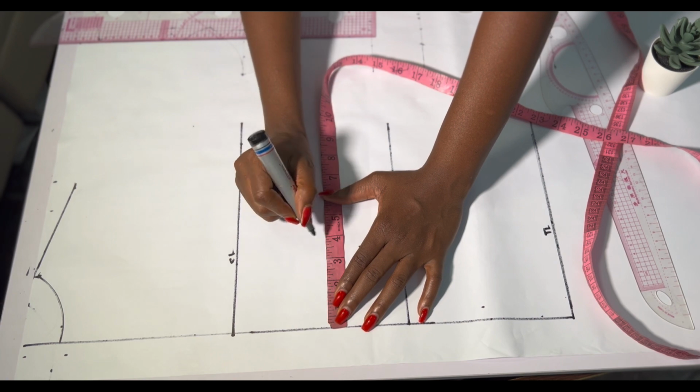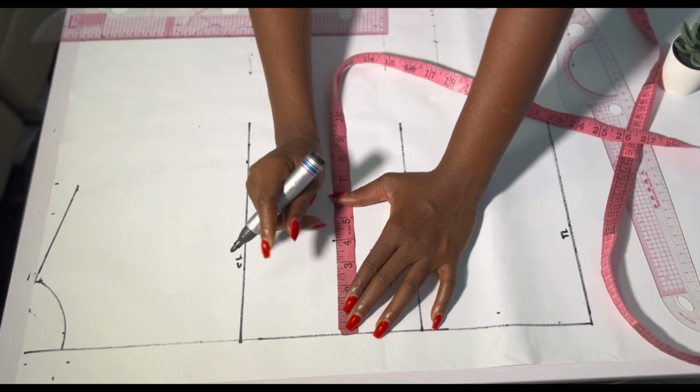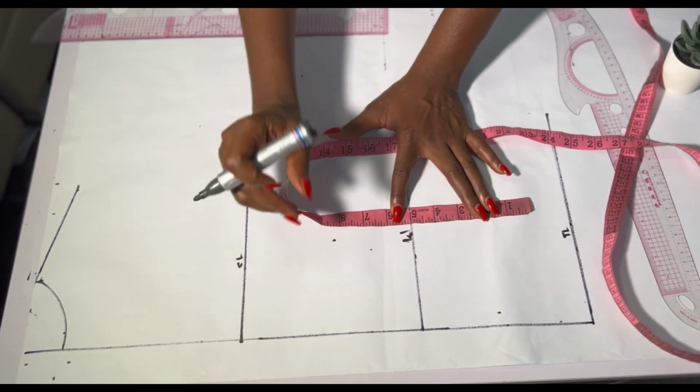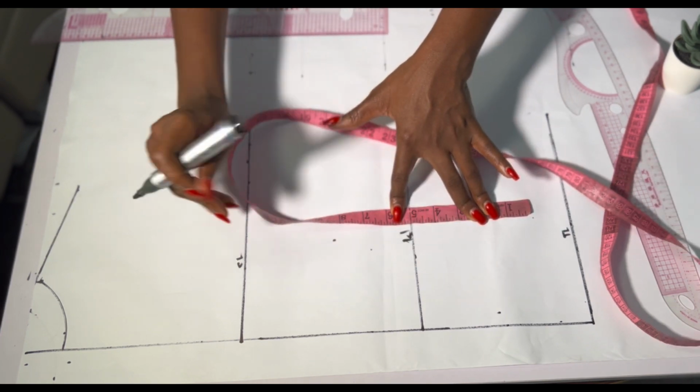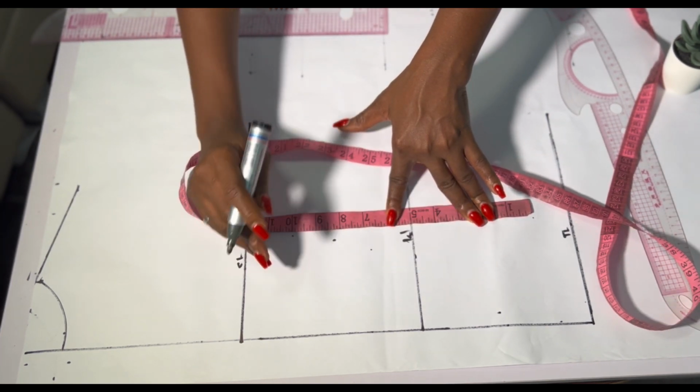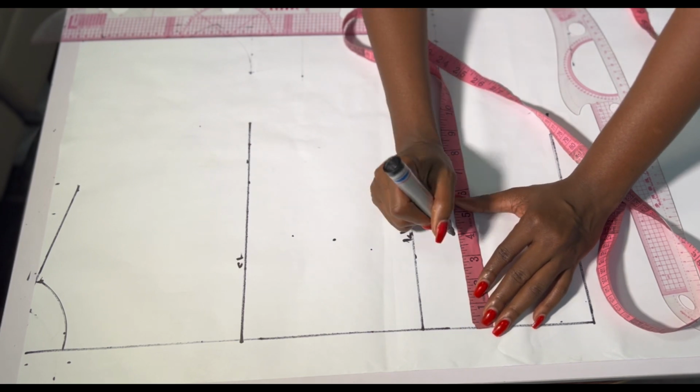Same for the front bodies, okay? So from the waistline, go down by 5 inches. From the waist, come up by 5 inches, okay? So we're going to mark down 4 inches here.